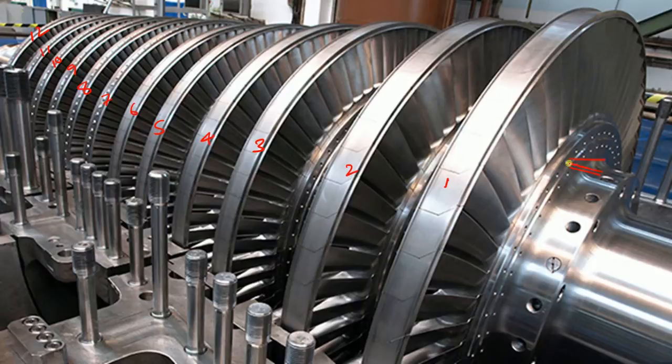From the nozzle, steam enters. So this is the rotating part. And in the middle we have the stationary part. And then the second stage. And then again we have a stationary part in the middle that is not shown in the picture. So this is the turbine picture.